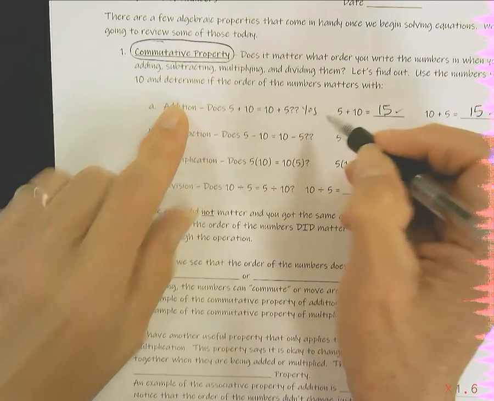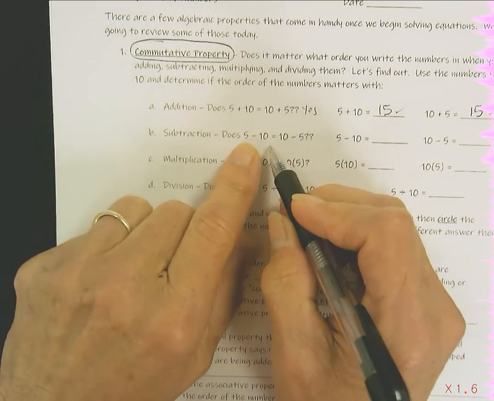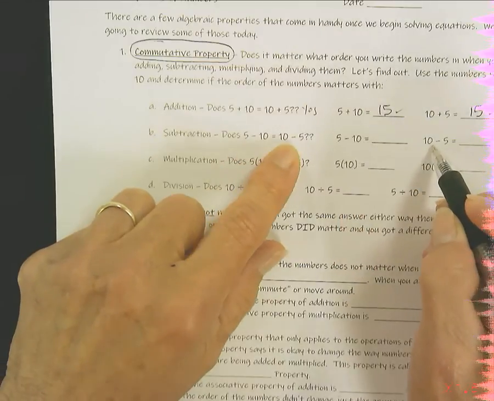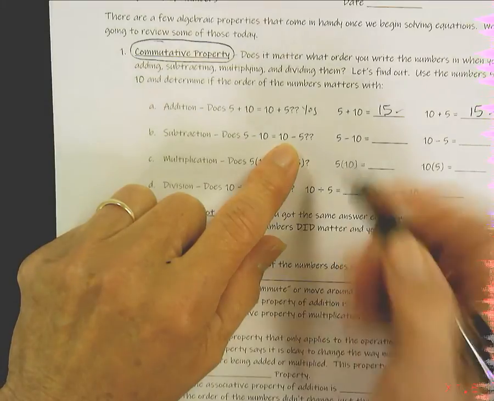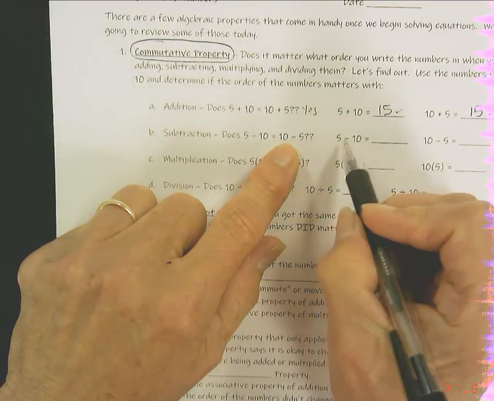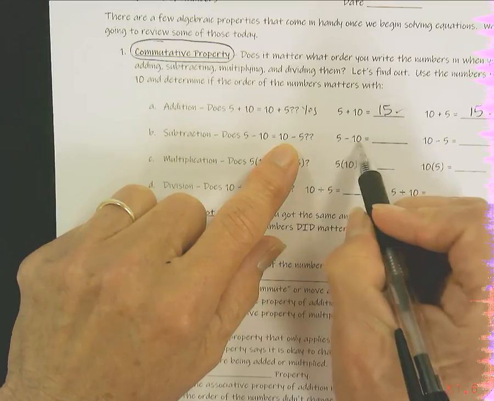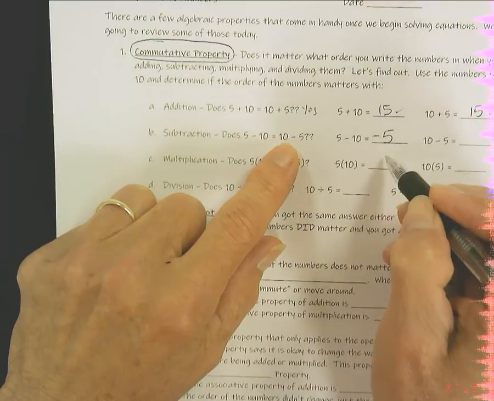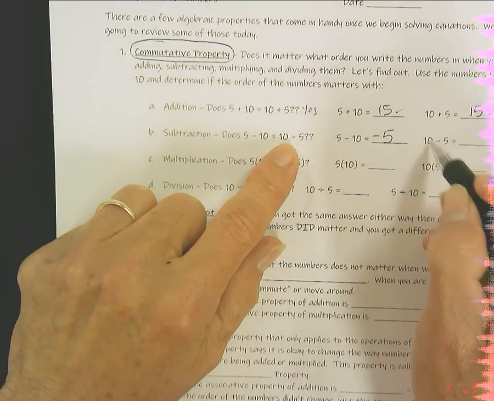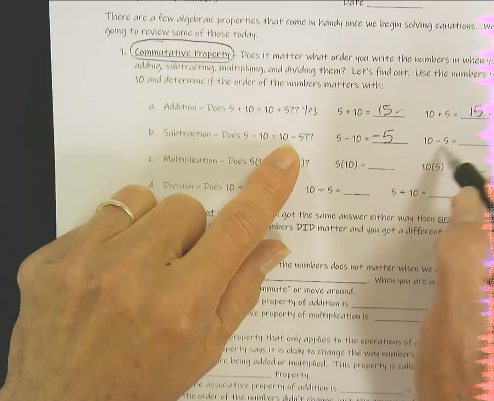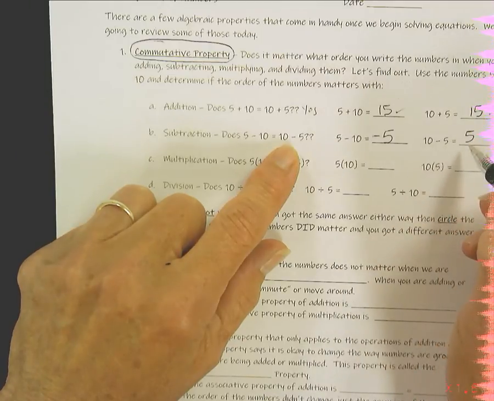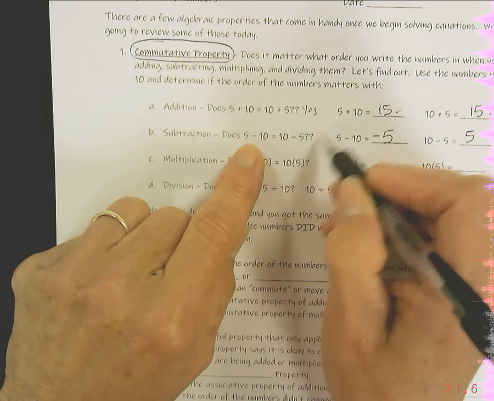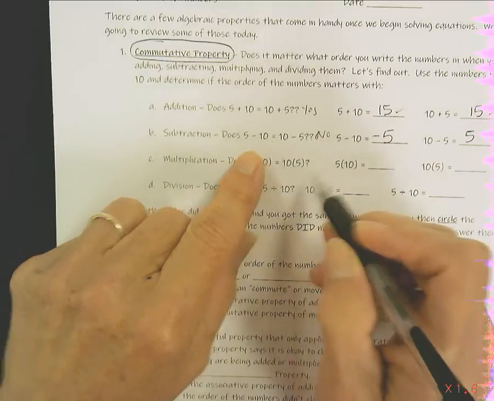So the answer to this question, does 5 plus 10 equal 10 plus 5? That answer is yes. Let's look at subtraction. Does 5 minus 10 equal 10 minus 5? Well, let's see what we get. If you started with 5 degrees and the temperature dropped 10 degrees, you would be at -5. But if you have 10 degrees and the temperature drops 5, you'd be at 5 degrees. These two are not equal. So the answer is no.